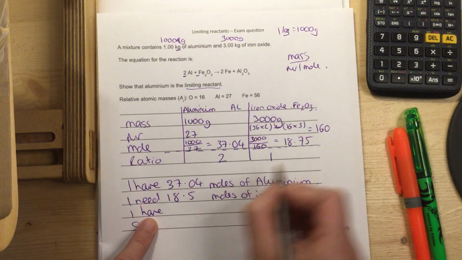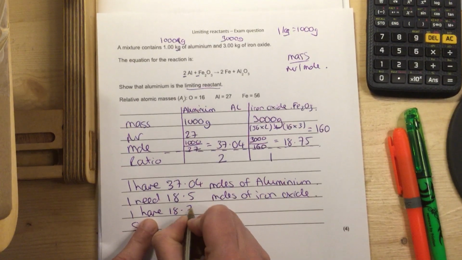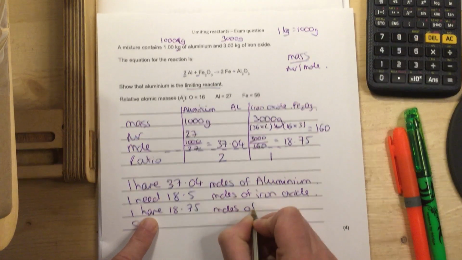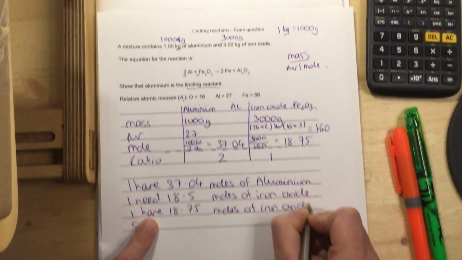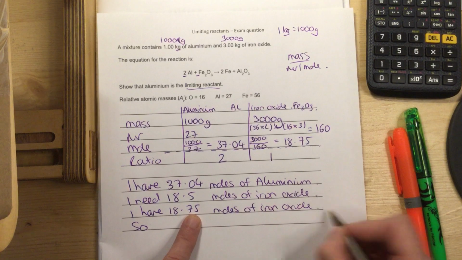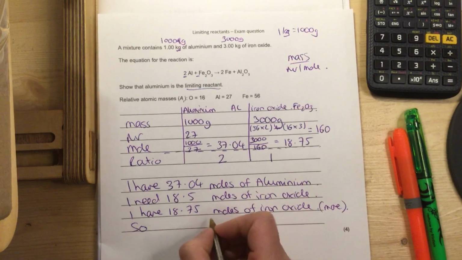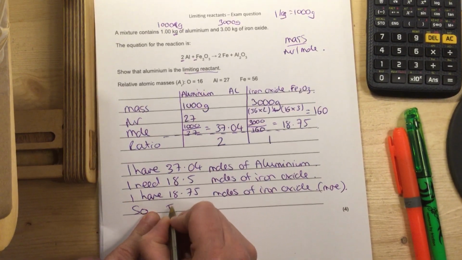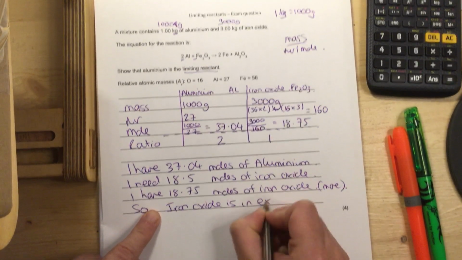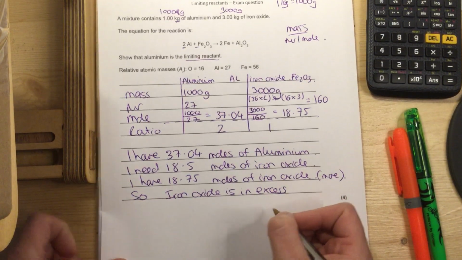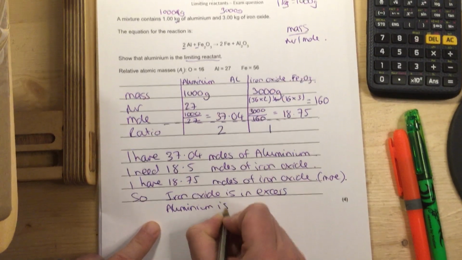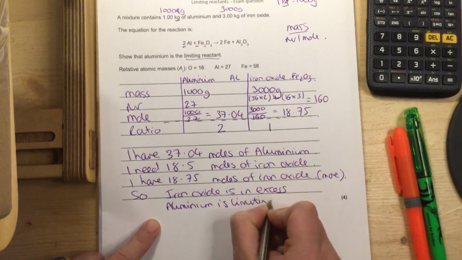Right, how much have I got? I've got 18.75 moles of iron oxide. Is that more or less? That is more than I need, isn't it? That's more. So that means my iron oxide is in excess, more than I need, and therefore aluminium is limiting.